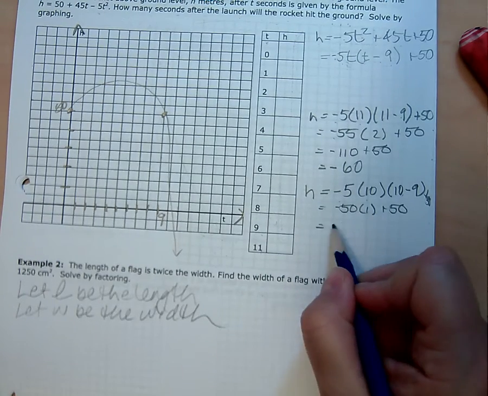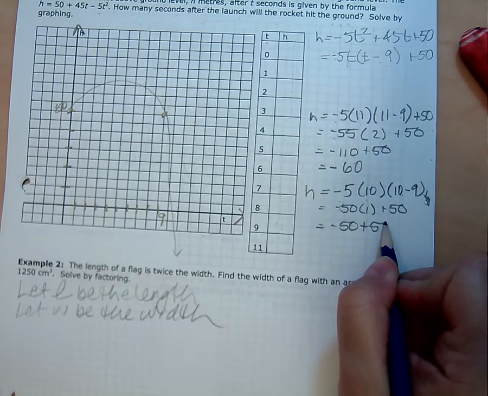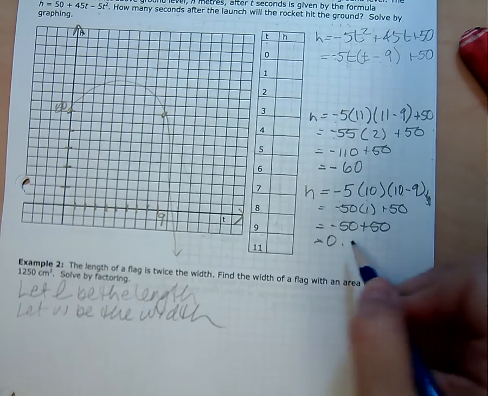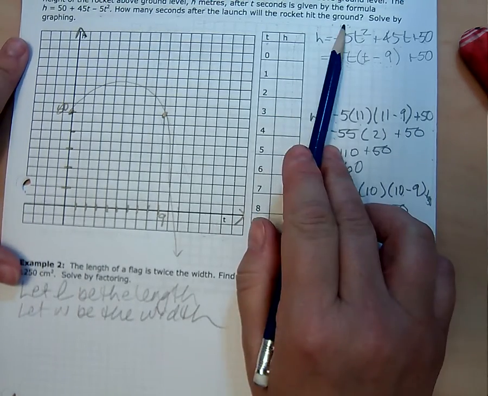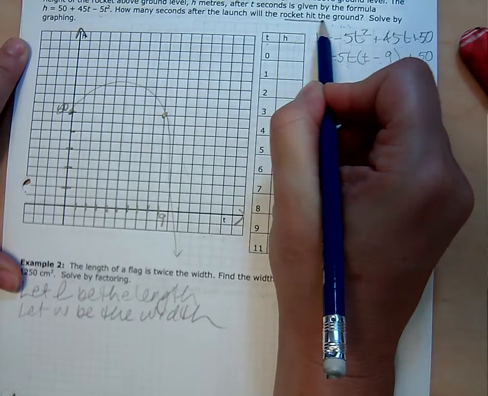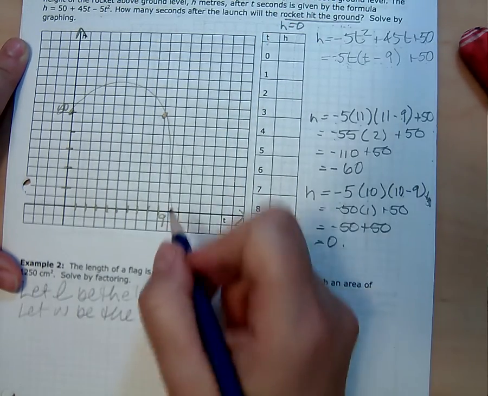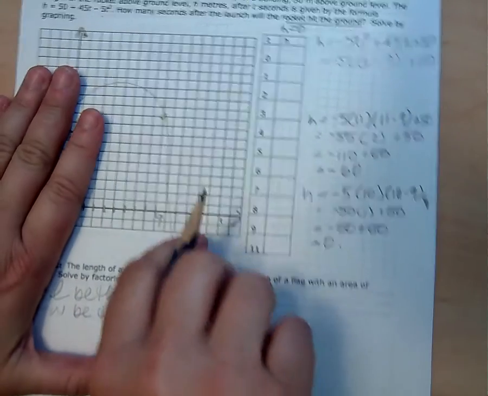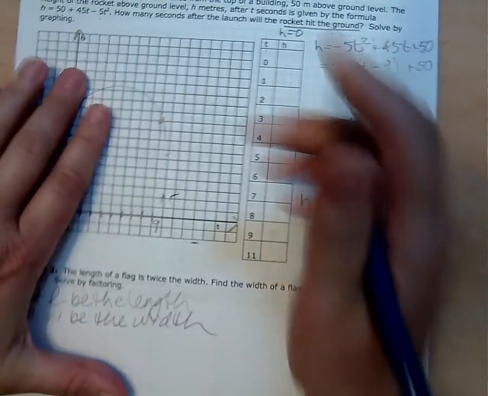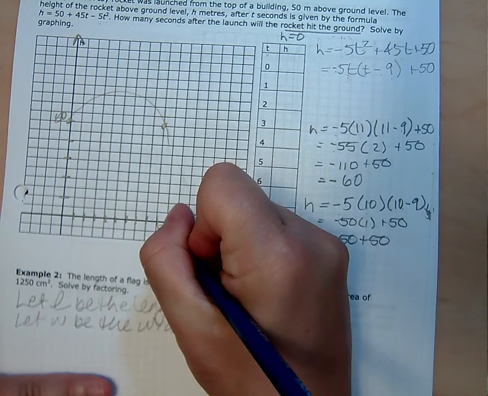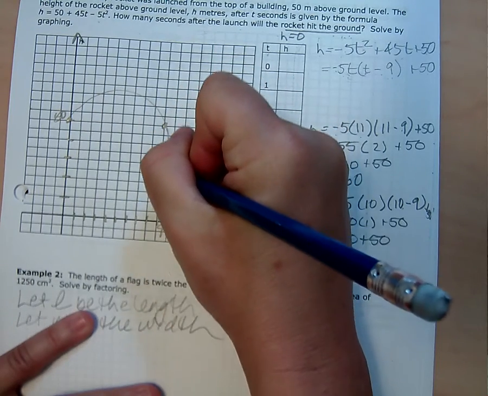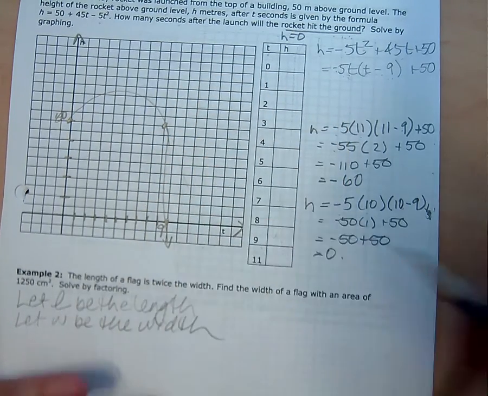Okay, so now we've got negative 50 plus 50, and of course that's where h is equal to 0. And when does the rocket hit the ground? In English we say the rocket hits the ground. In math we say h is 0. So I'm going to make it even more accurate now: when time is 10, we're going to hit the ground.